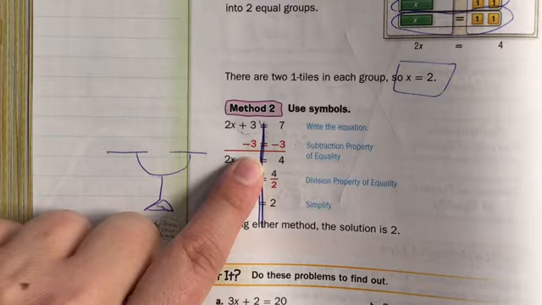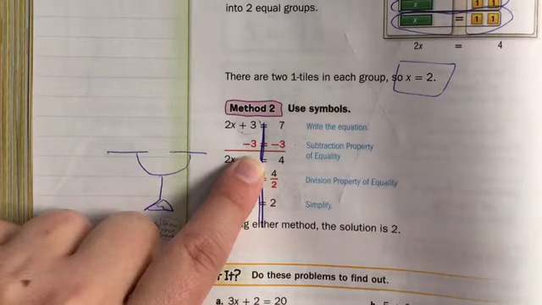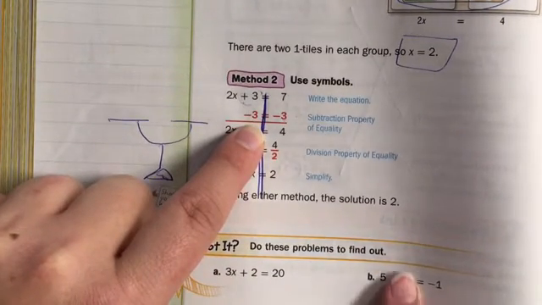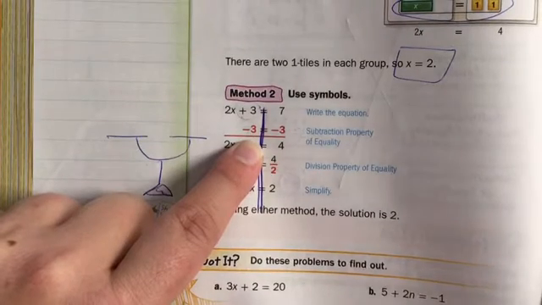What another teacher taught us last year is that you just have to cover up the variable and do whatever is immediately to the right of the variable. And that works nicely until the number is on the opposite side. Like in example B down here, if you covered that up, there's nothing to the right of it. Does that make sense?